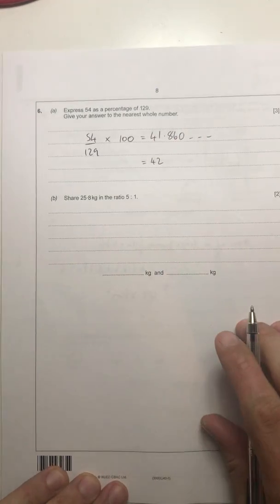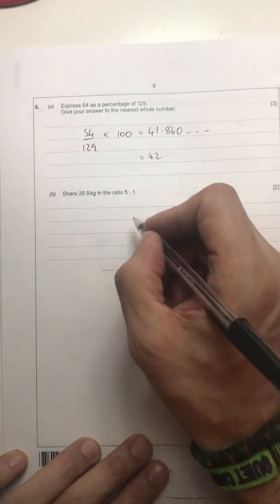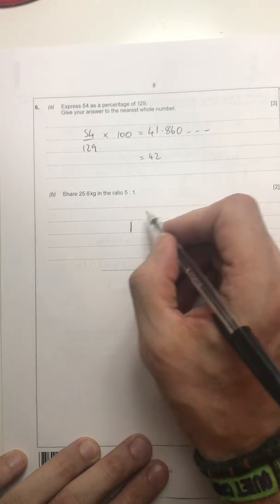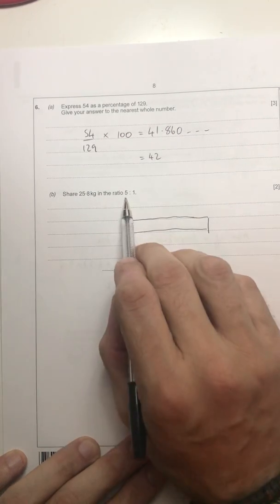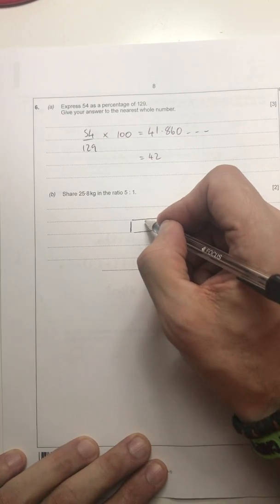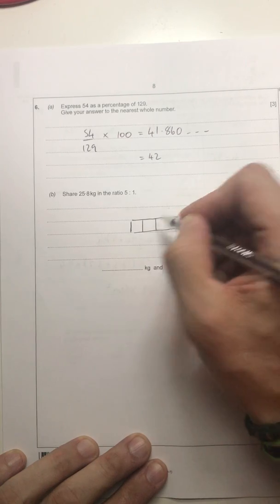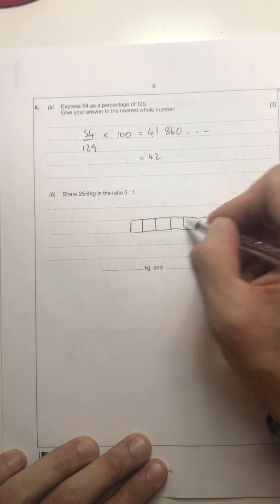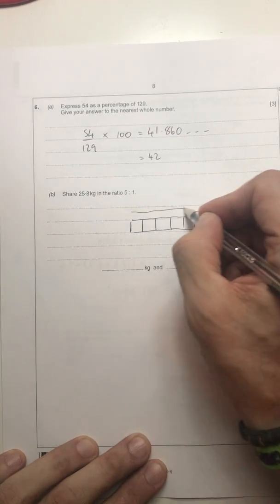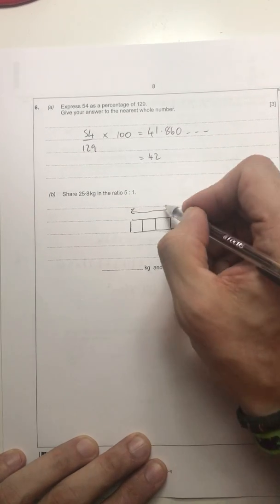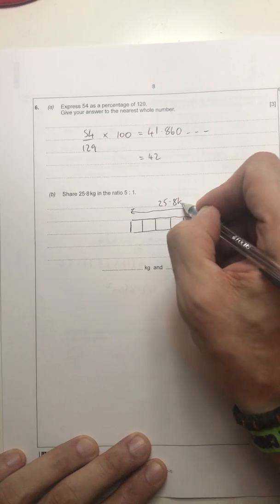Okay, using a little bit of bar modeling for 6b, I've got 25.8 kilograms, which have got to be shared into a total of, I've got 6 parts altogether, so if I just split this into 6 parts, 1, 2, 3, 4, 5, 6, and I know that the whole amount of that has got to be 25.8 kilograms.